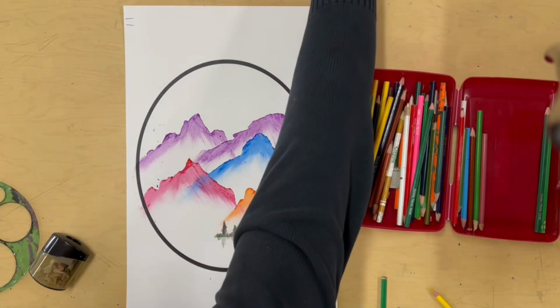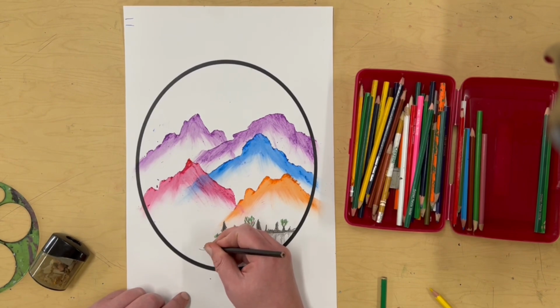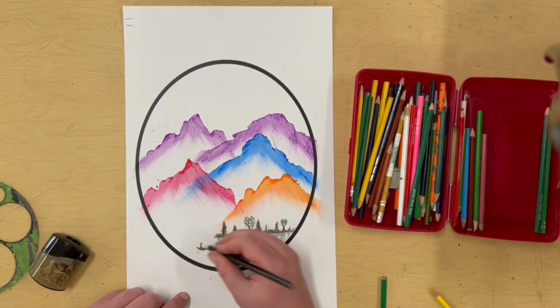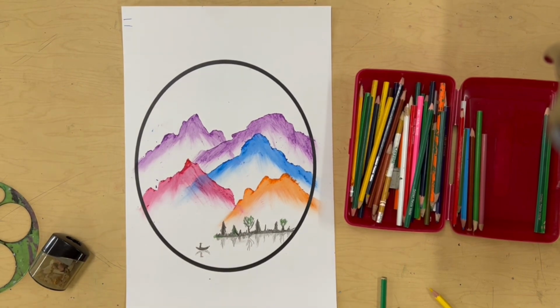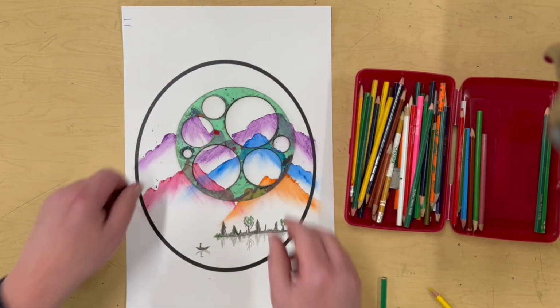And then maybe a boat, maybe a little fisherman just hanging out in the water right here. I'm going to give him a little reflection too. But you don't have to do this, something like this. You can do whatever you want on the bottom for your foreground. Now, how about something in the sky?